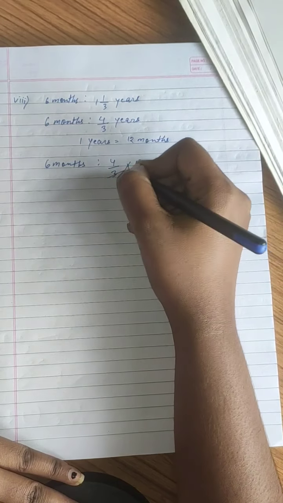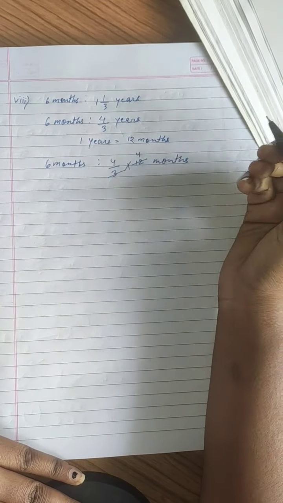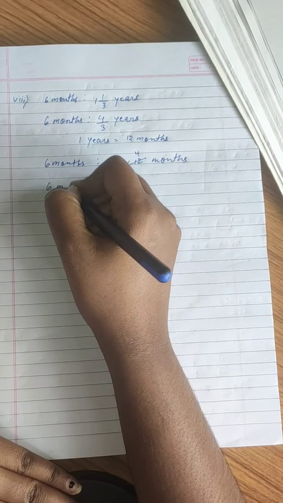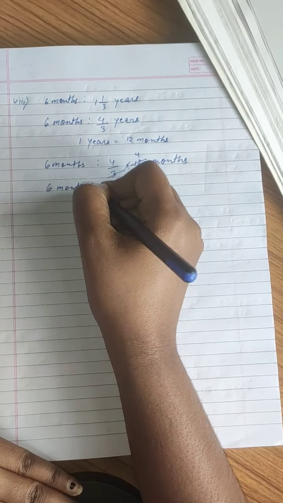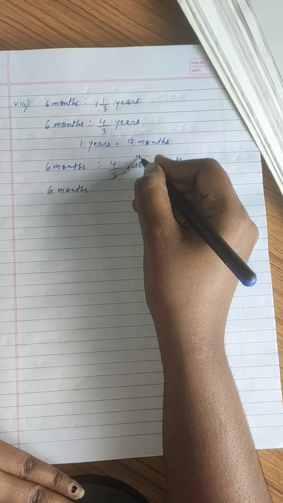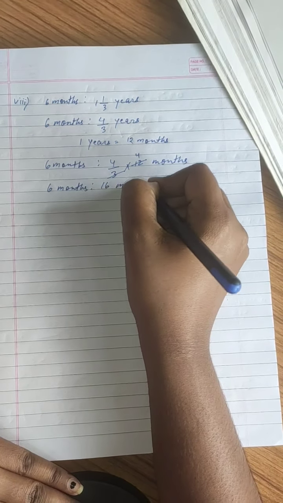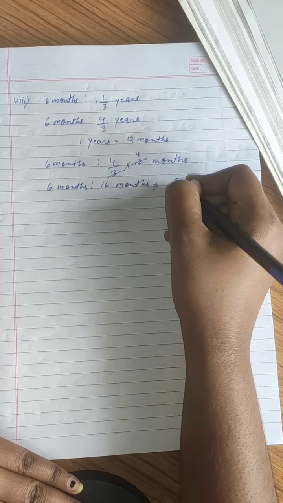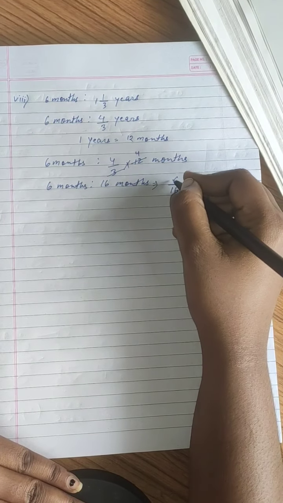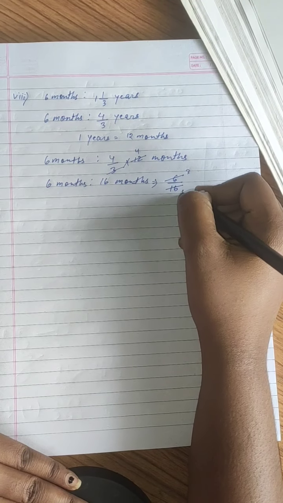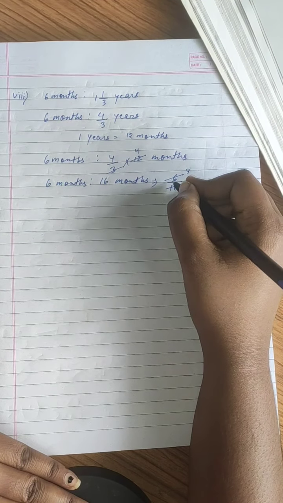Now this will be cut, and it becomes 4. So what do you get? The ratio of 6 months to 4 into 4. What do you get? 16. So 16 months. Now we can write it like this, 6 by 16. We will cut this. We get 3 here and 8 here, since in the table of 2 both are cutting.